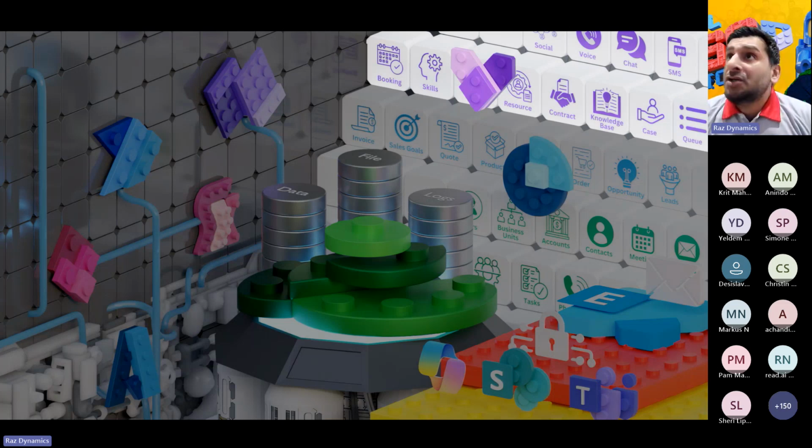SMS, again, Azure Communication Services. Social would use a hybrid of integrations. So these components have heavy dependencies on Azure Communication Services, and that's hooked up through the Dynamics 365 application implementation in the back end. What does that mean?